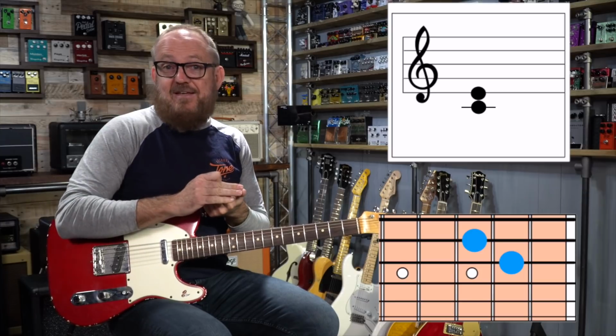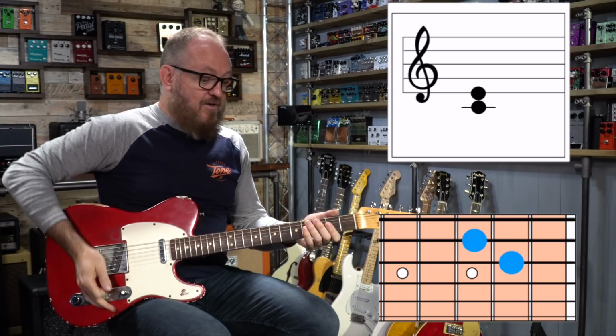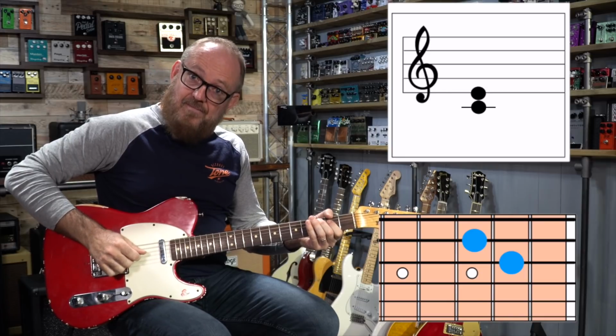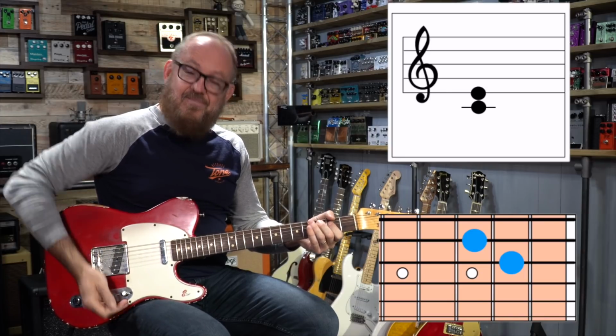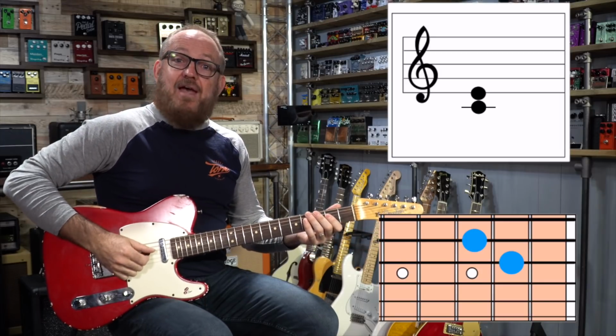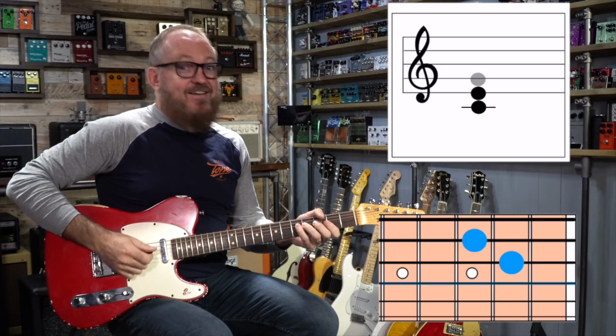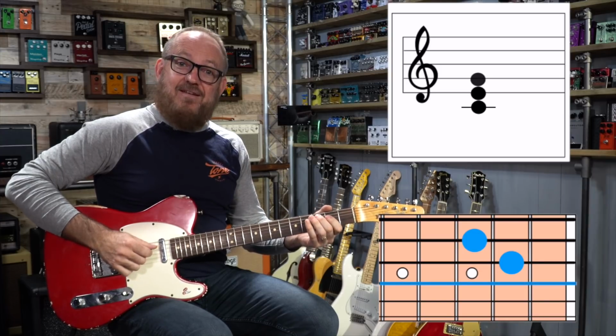So we start with C, and then the first building block of our chord is the major third. Okay, let's go up another third. From our E, E, F, G, right?